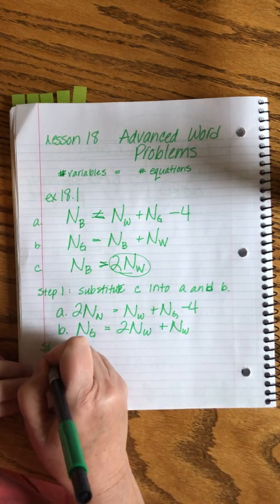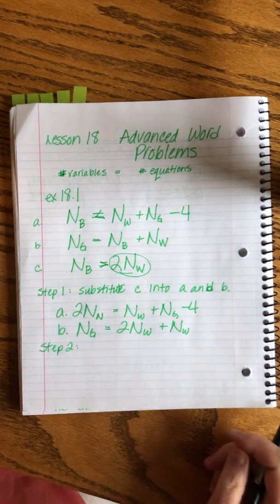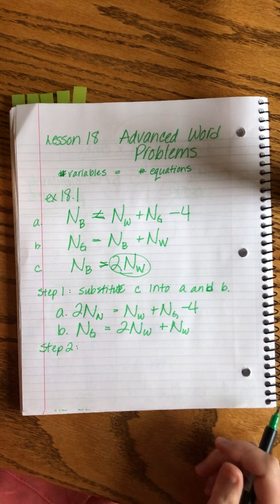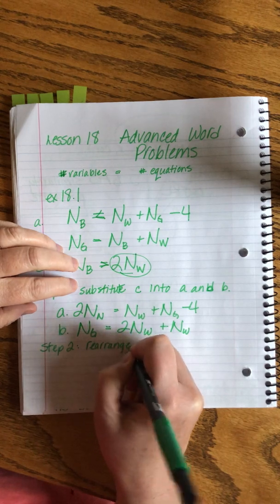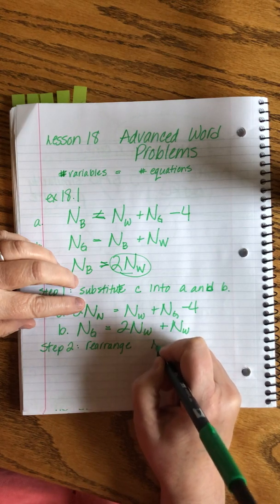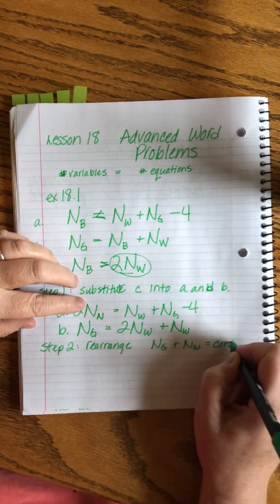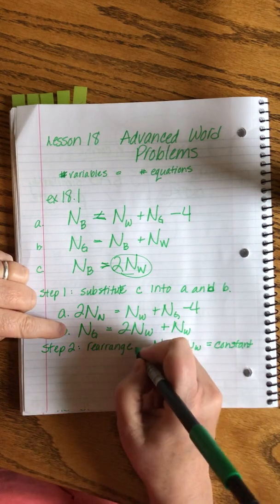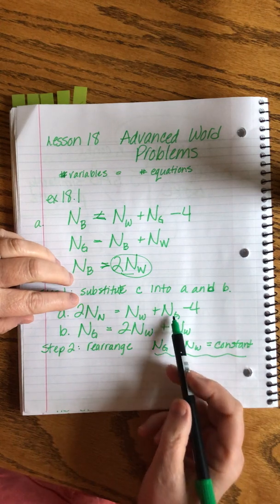Now, for my next step, I obviously have to clean this up, rearrange it, right? And so I'm sitting here thinking, how do I want it to look? And the way we often like our systems of equations to look is we have the first variable plus the second variable equals the constant. So I'm going to reshape both of these so they look like this. All right, that means I've got some swimming to do.